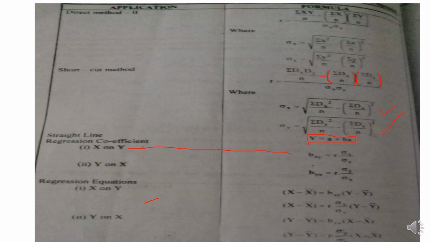So x comes first and then y. bxy equals r into sigma x divided by sigma y, because x comes first.